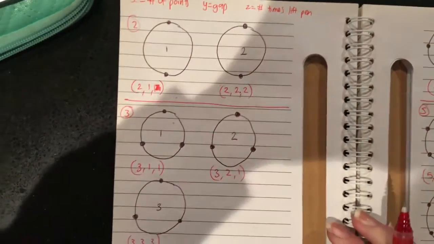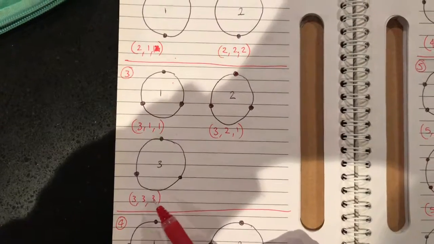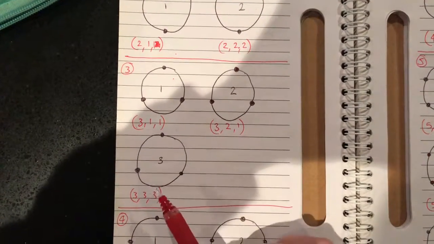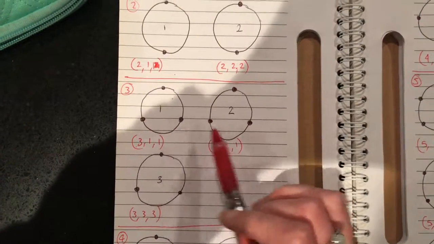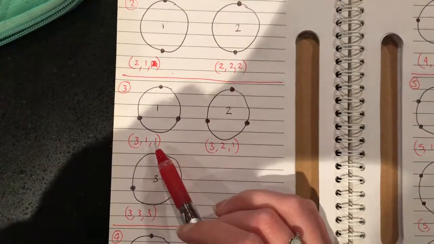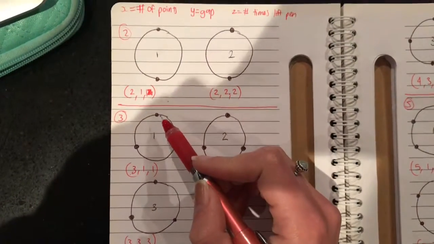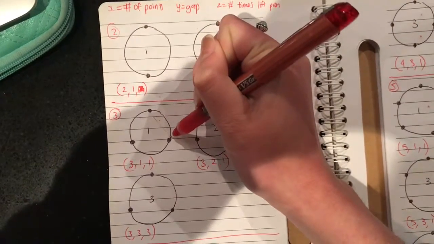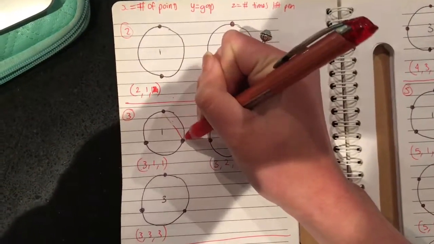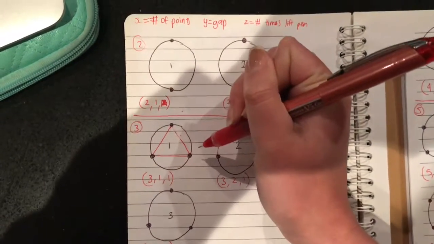The next prime number, 3. In this one, x and y are the same, so therefore z is not 1, but in these two, x and y are different, so z is 1. Let's try this one, a gap of 1. We will just draw a line there, there, there. We haven't lifted our pen.